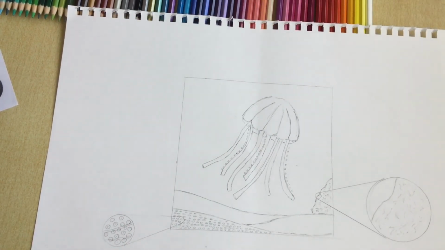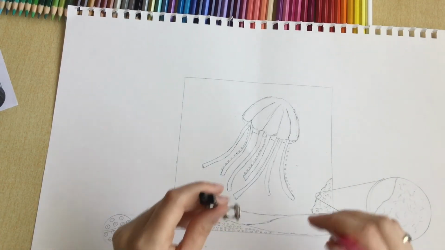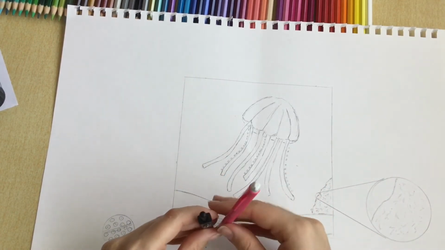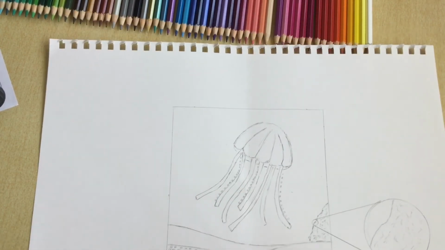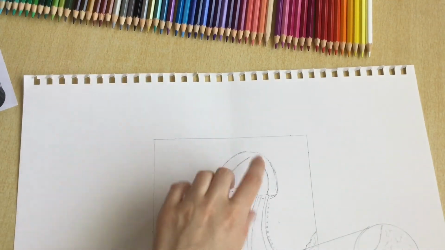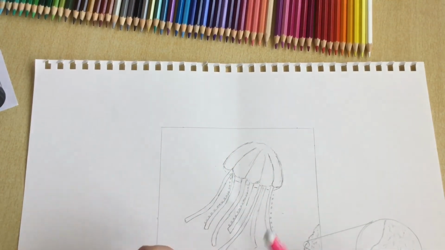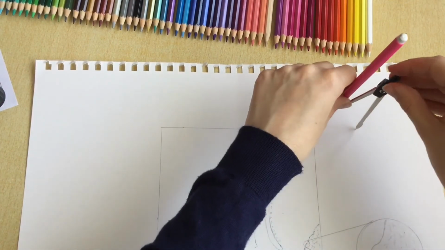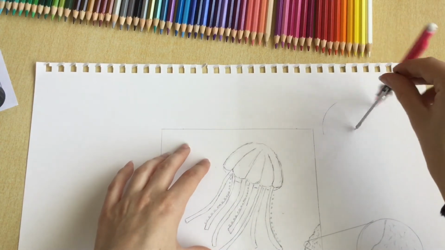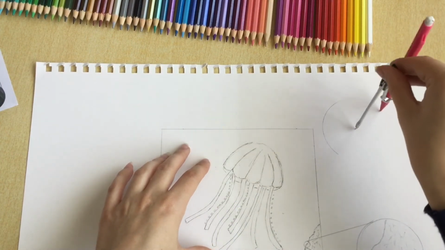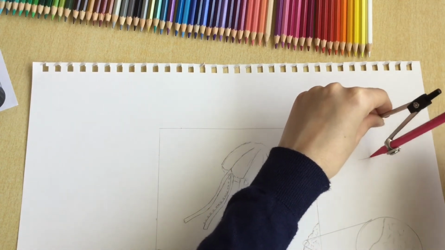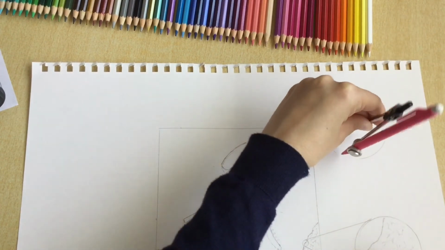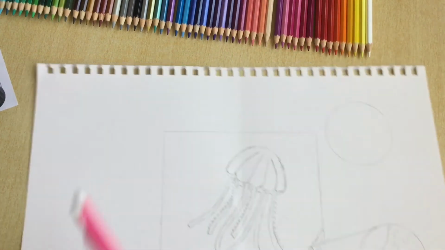And let me do one more. Use the compass again this time. I will do one of the applique and I will do one of the sequins on here. So let's just do the applique one quickly. There we go.